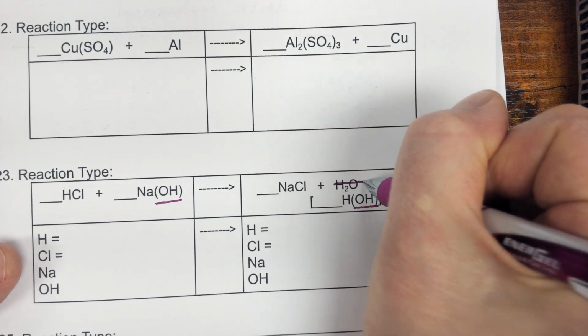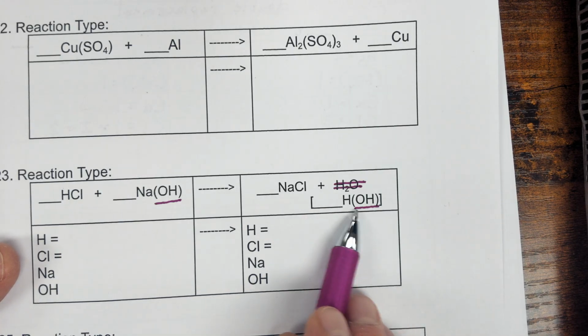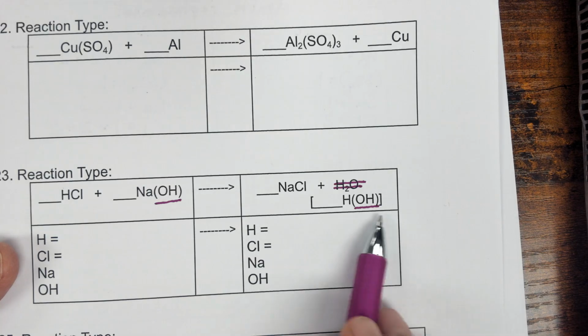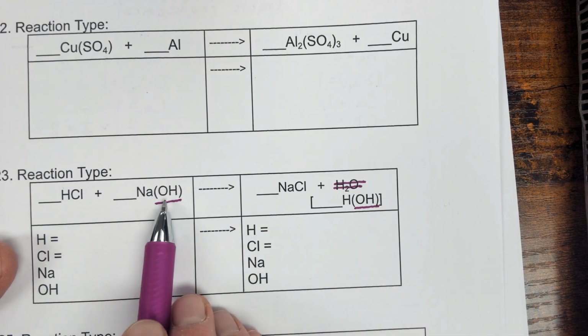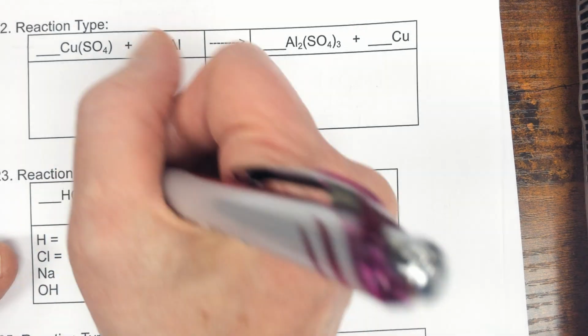So really, this is redundant. I'm just going to cross out water. I'm going to cross out the water and then just use the HOH. I just want you guys to know that that is a way to do that. Also, we would call this a double replacement reaction because we have two compounds reacting to form two compounds.